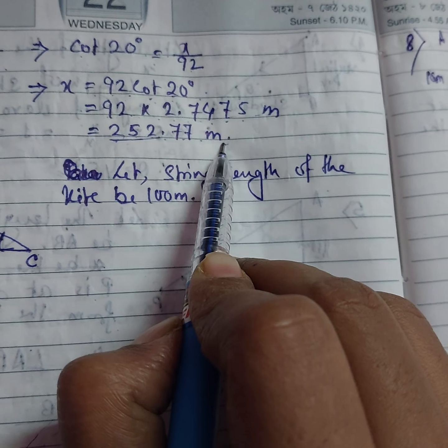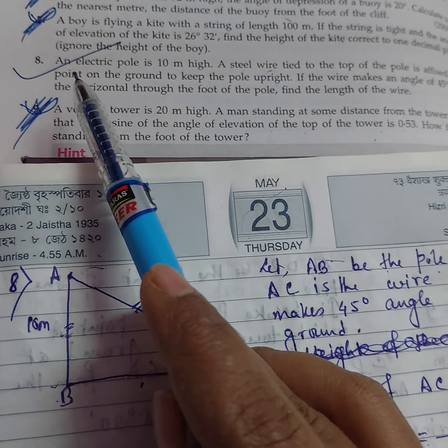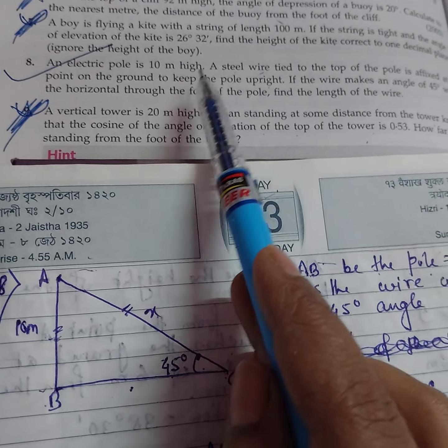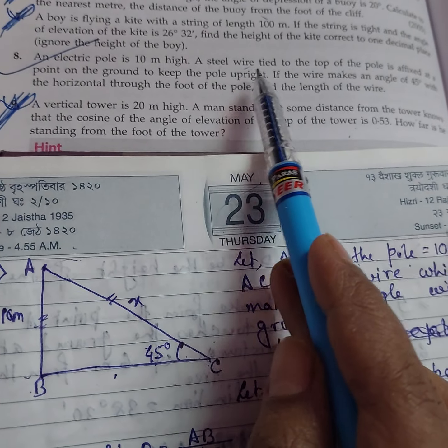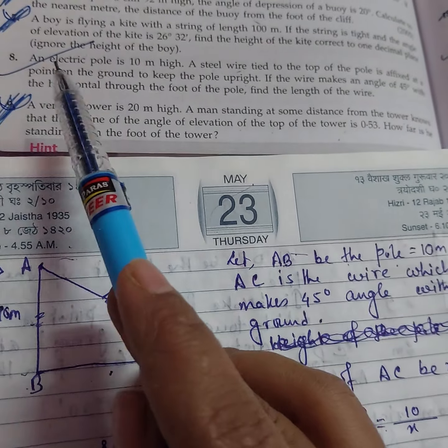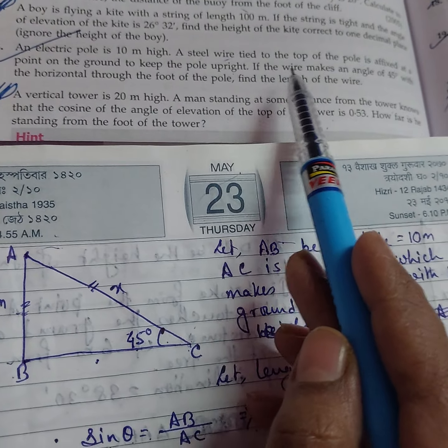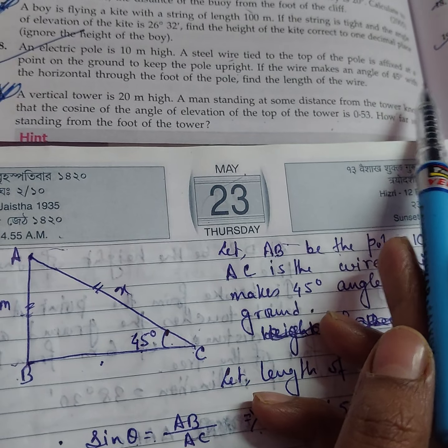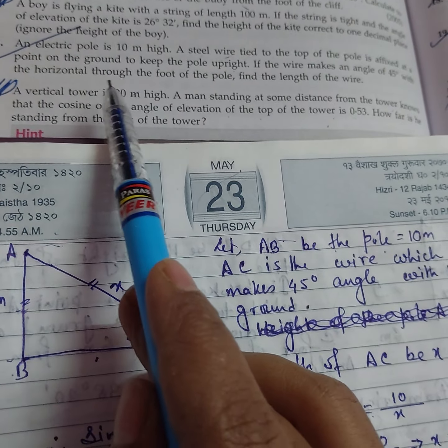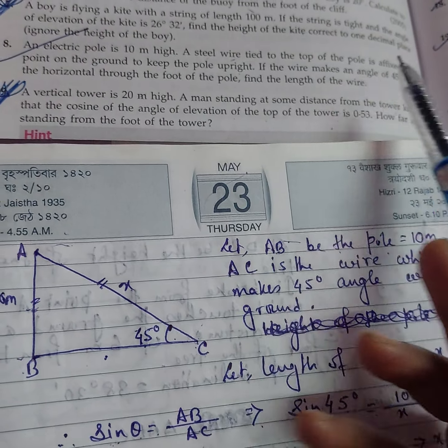Now come to the next sum. Sum number 8. An electric pole is 10 meters high. A steel wire tied to the top of the pole is fixed at a point on the ground to keep the pole upright. If the wire makes an angle of 45 degrees with the horizontal through the foot of the pole, then find the length of the wire.